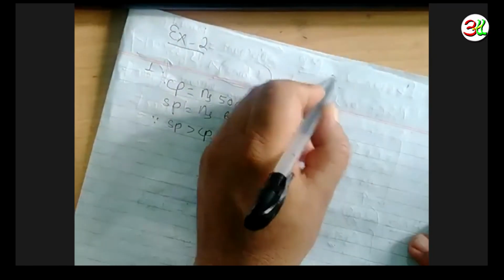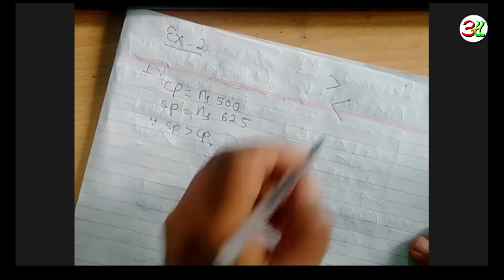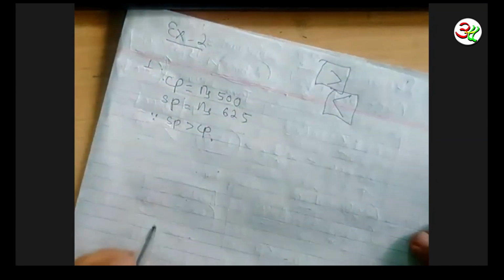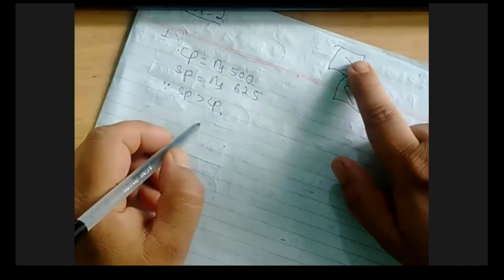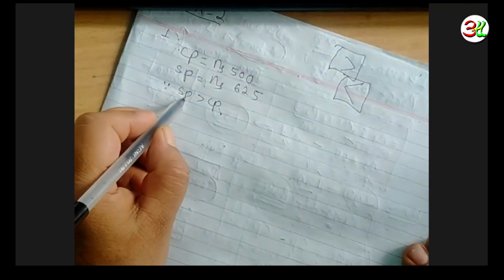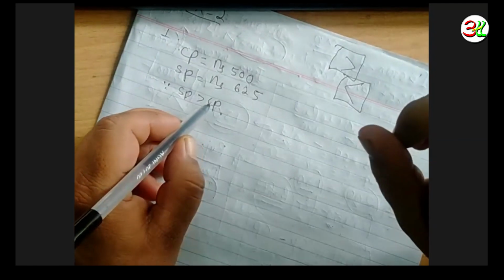Do you know this symbol and this symbol? This symbol is greater than and this symbol is smaller than. If selling price is greater than cost price, there will be profit.